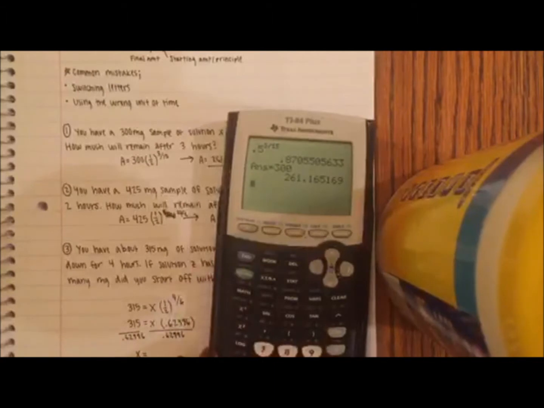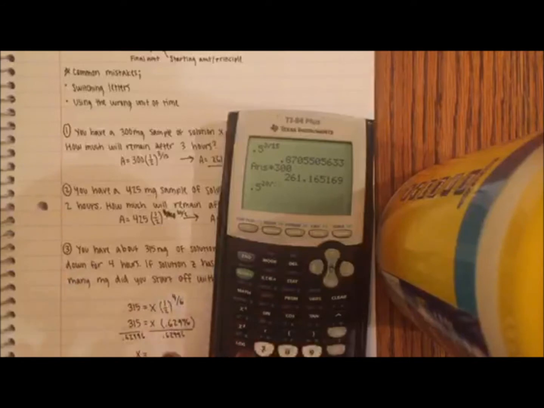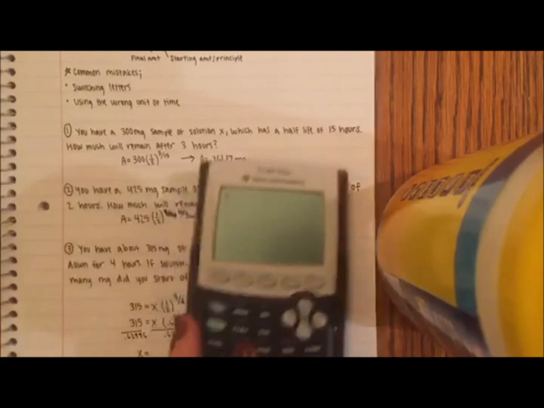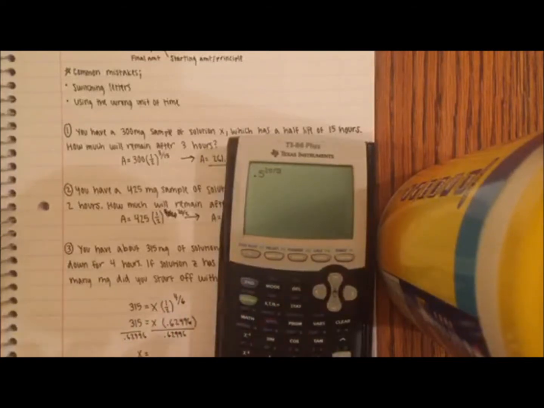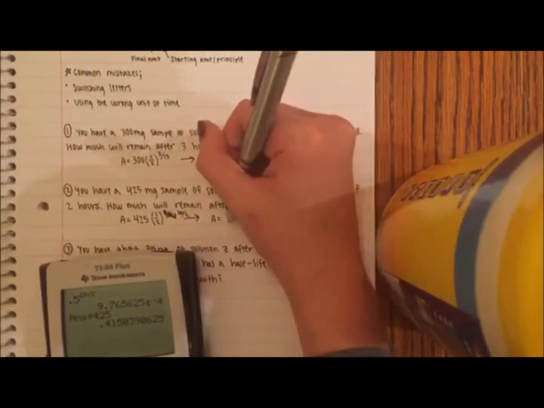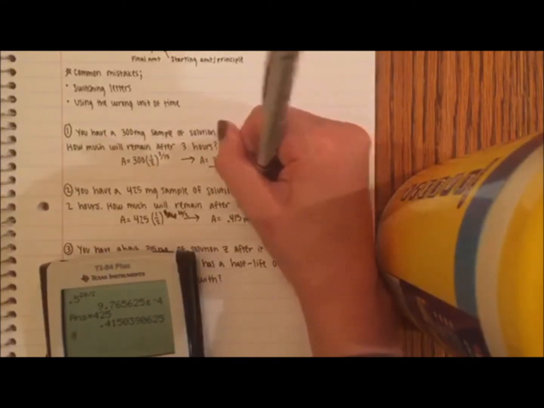When you plug that in, 0.5 raised to 20 divided by 2 times 425. I'm going to do that again just to make sure I did it right. You will have 0.415 milligrams, and that is the final answer.